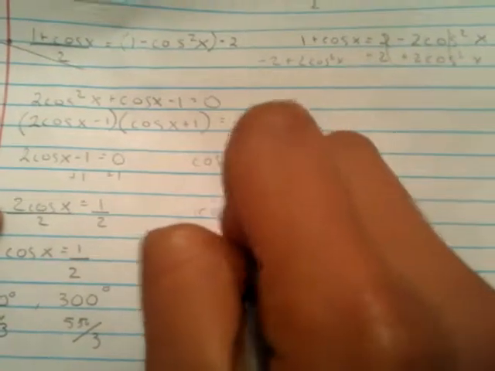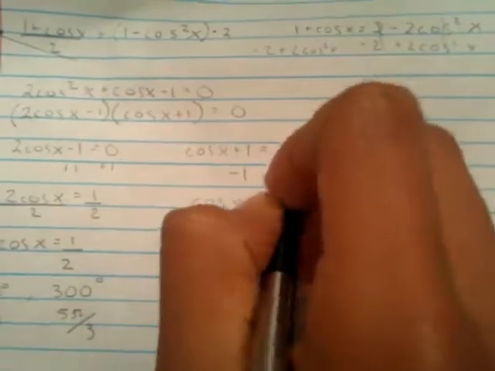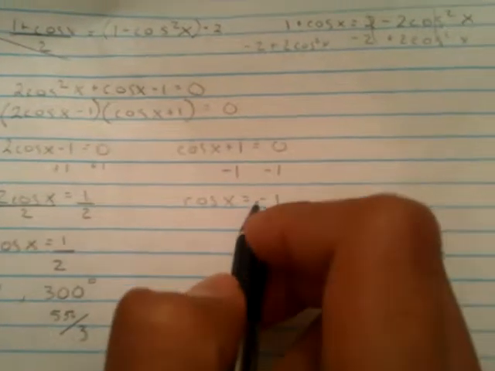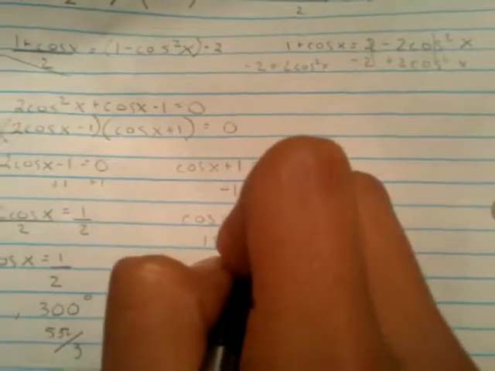Now this side, subtract both by 1, left with cosine of x equals -1. Cosine is -1 at 180 degrees, which is just pi in radians.